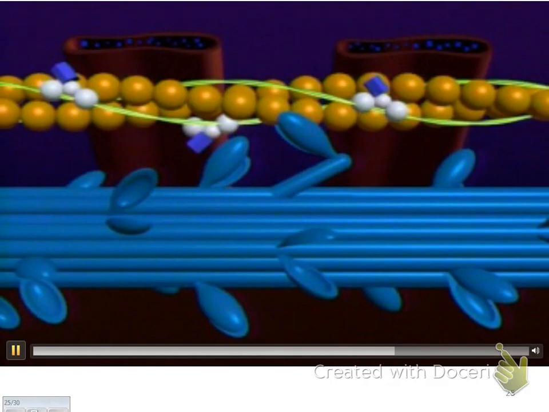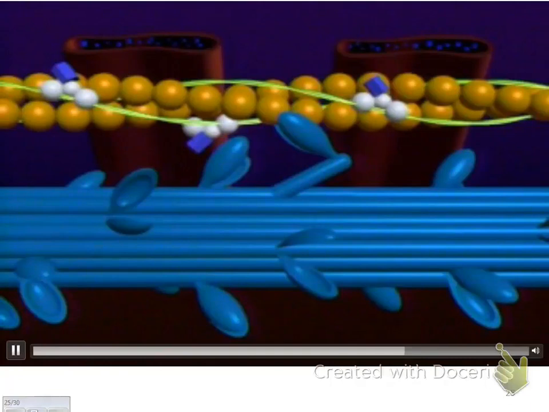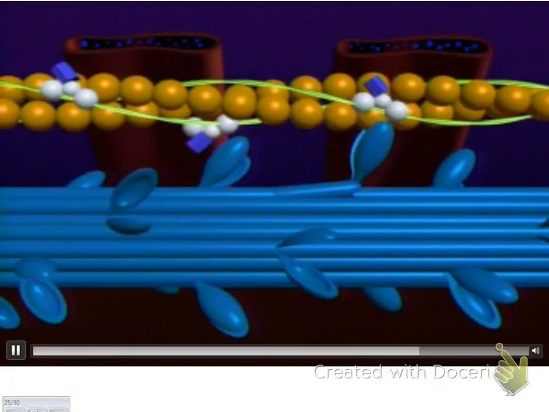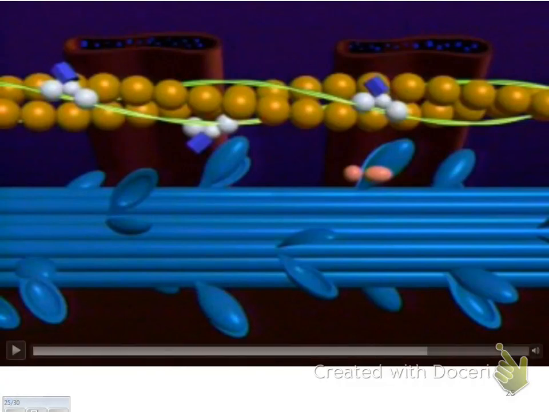For contraction to continue, ATP must bind to the myosin cross bridges so they can detach from actin. The splitting of ATP energizes the myosin cross bridge, preparing it for another power stroke. So the splitting of ATP caused the muscle to relax.